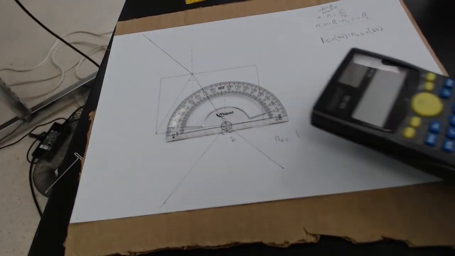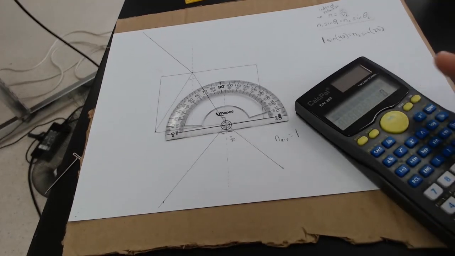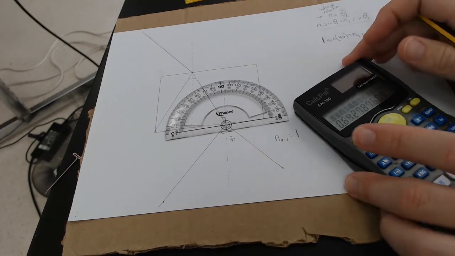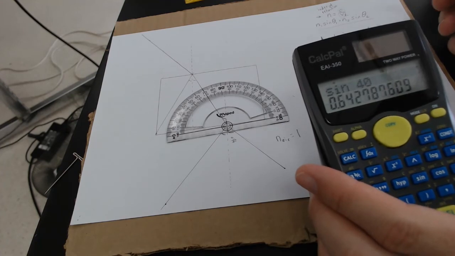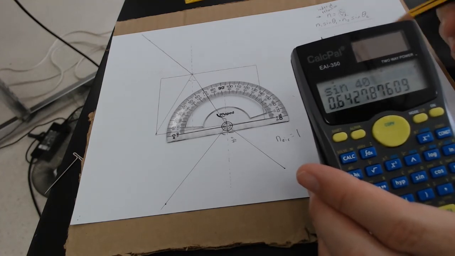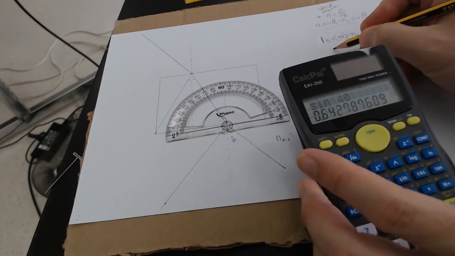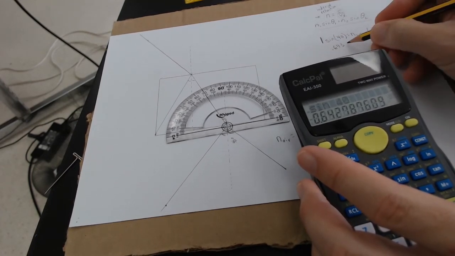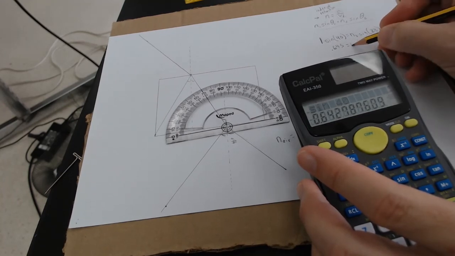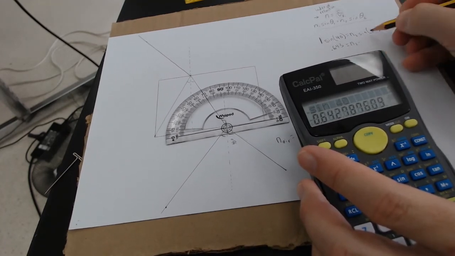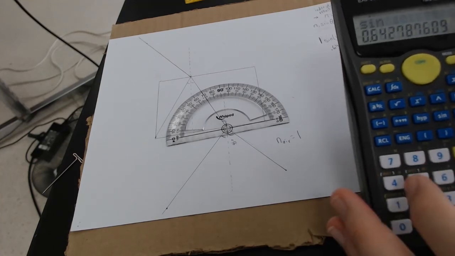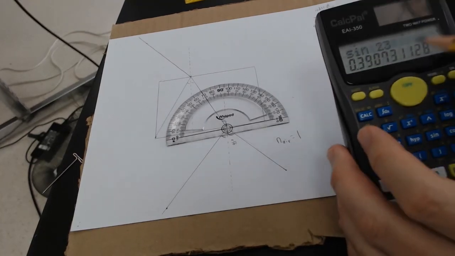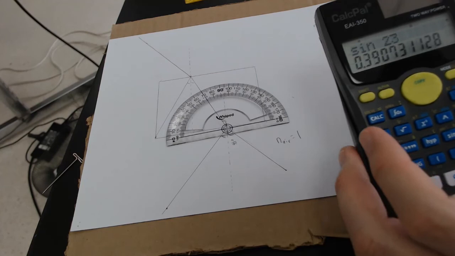And so now I should be able to put that into my calculator here. So I'm going to do sine of 40. All right, I'll hold this up so you can see it. So the sine of 40 is 0.643. So we'll go 0.643 times 1, it'll be 0.643, equals index of refraction 2 times sine of 23. So we'll go sine of 23 there and we get 0.391.